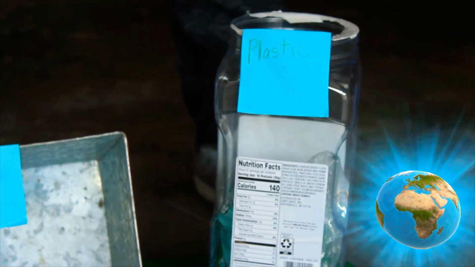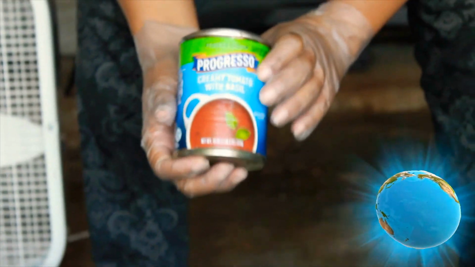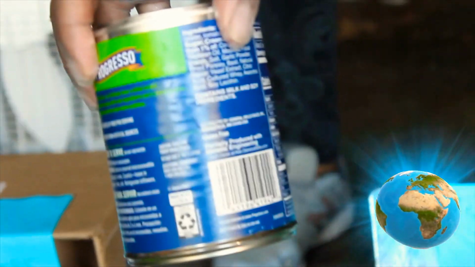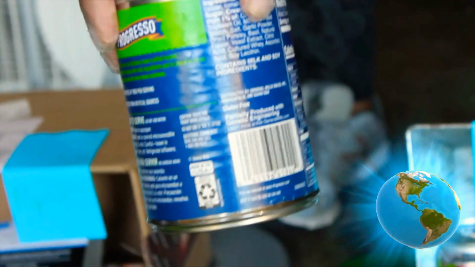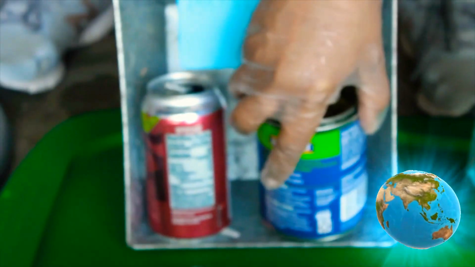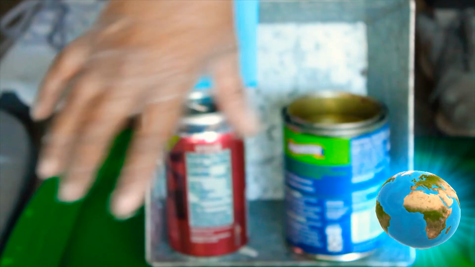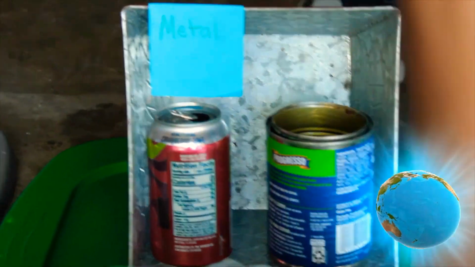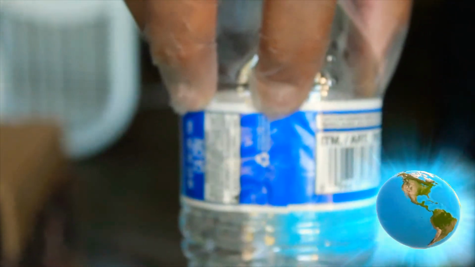All right. I have soup cans. Let me look. Wow, look again, boys and girls. It has the recycling symbol. So it's made out of metal. So we're going to put it here. Lots of things that we use every day are recyclable. Bottle of water. It's a little symbol. It's in a plastic container. We can recycle.